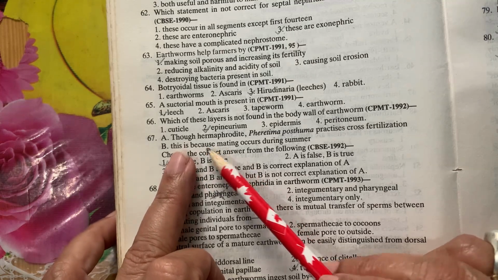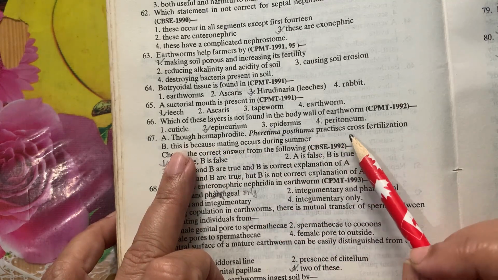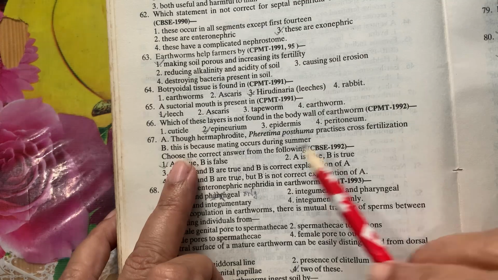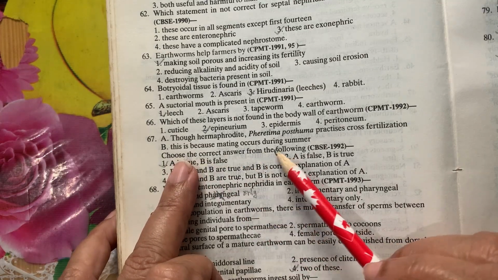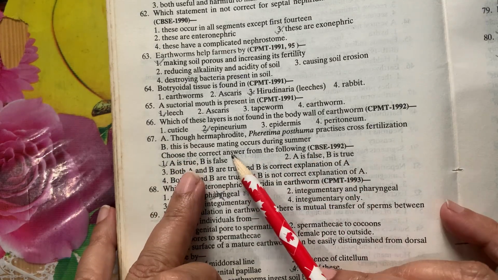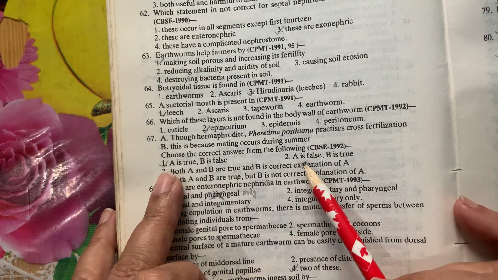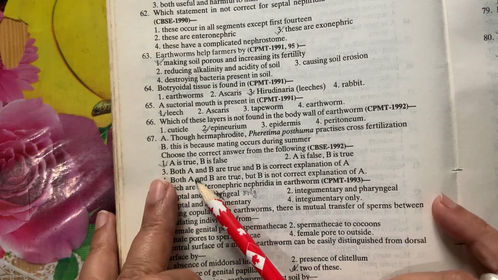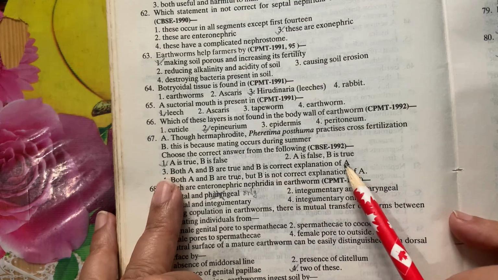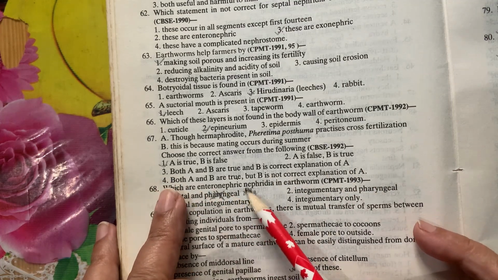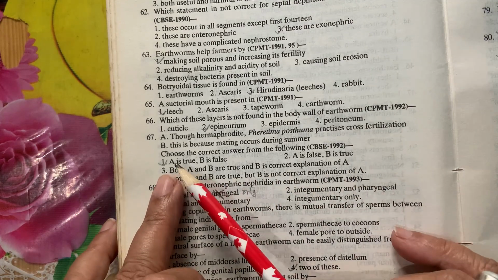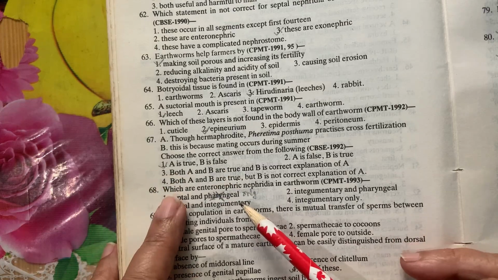Though hermaphrodite, Pheretima posthuma practices cross fertilization. This is because mating occurs during summer. Choose the correct answer for the following. A is true, B is false. A is false, B is true. Both A and B are true, and B is the correct explanation of A. Both A and B are true, but B is not the correct explanation. First, A is true, B is false.